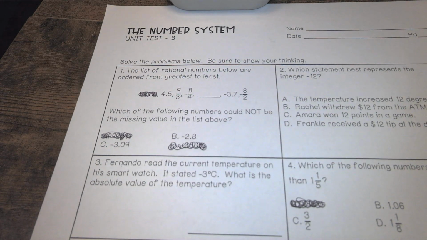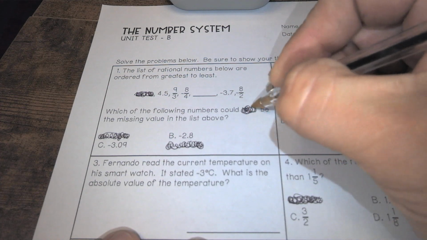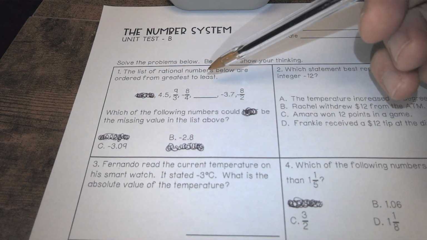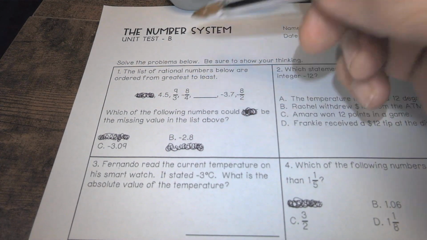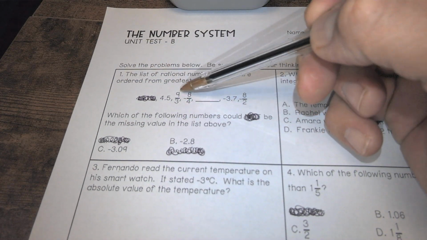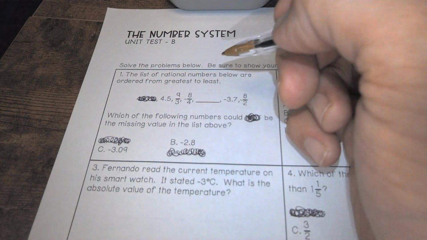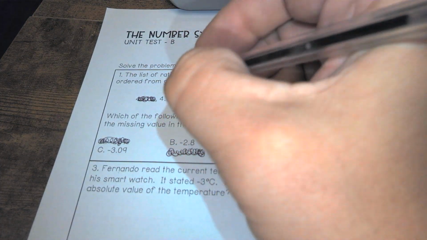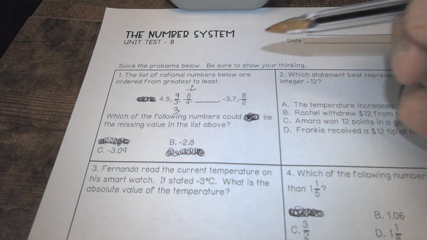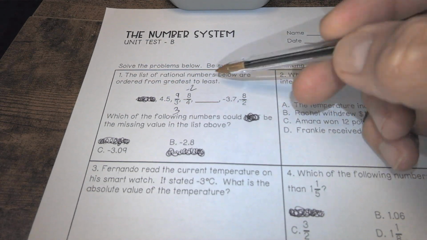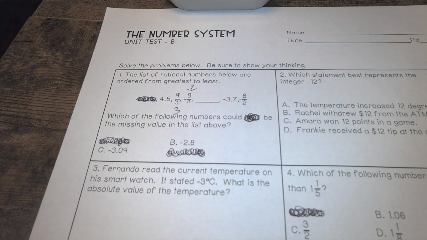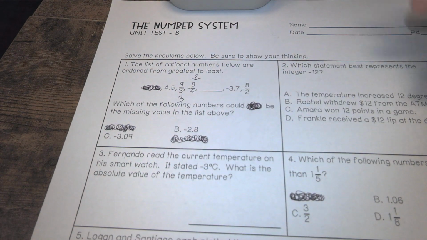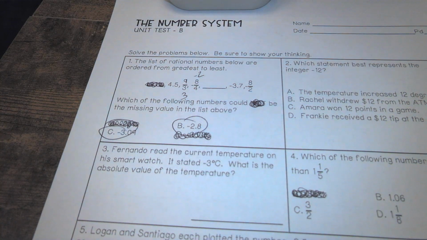So, this first one here, I wanted you to find the one that would go from greatest to least. Now, if you look, this is 9 over 3. If you divide that, it's just 3. Negative 8 over 4, well, that's just negative 2. Okay, and then we go to bigger negatives, because the further we go from 0, the bigger the negative it is. So in reality, because I changed the question, both of these answers would actually work.